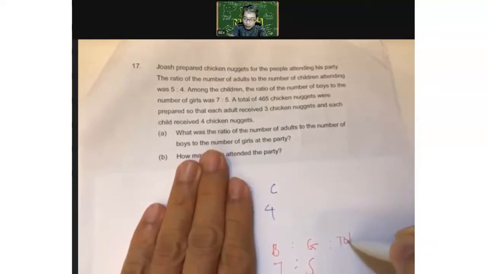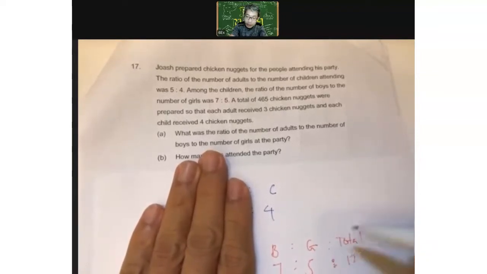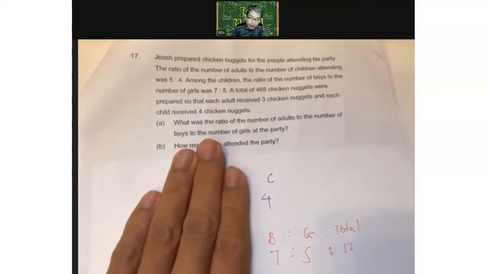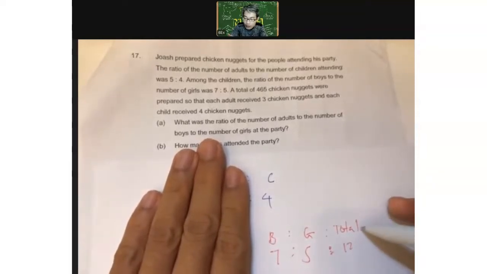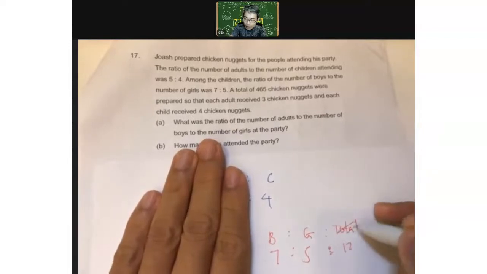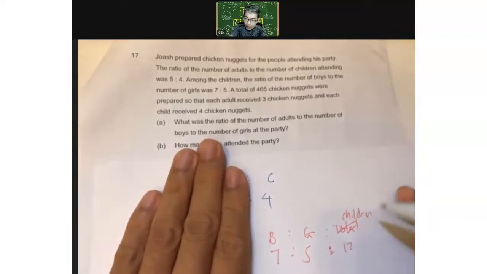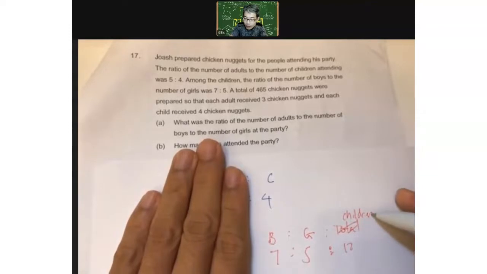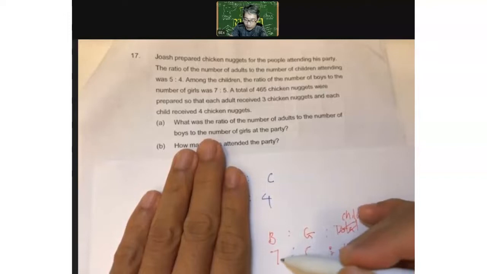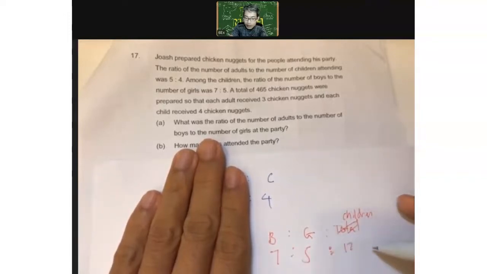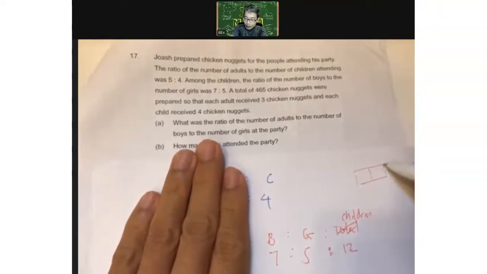Now the total here would be 12. Okay, now I see a good number here which is 12, and I see the other one is 4. That tells me actually 4 can become 12 easily, right? Because this total is the total number of boys and girls, which is actually the same as children. So the number of children in terms of ratio here will be 12 parts, which is 7 parts of boys plus 5 parts of girls.